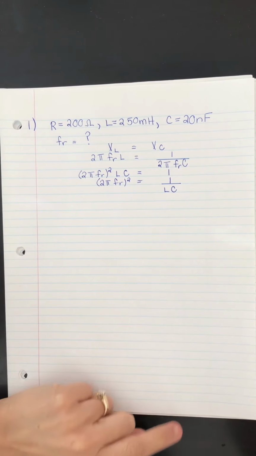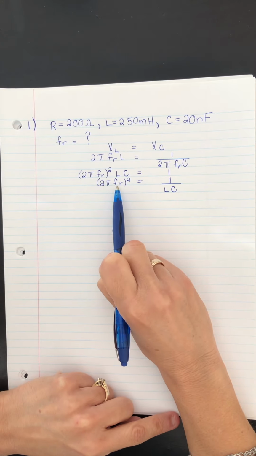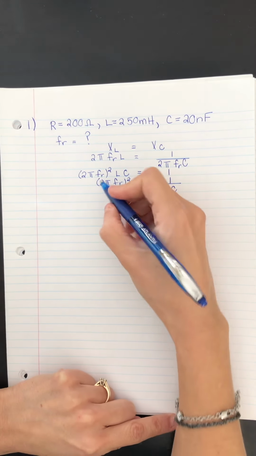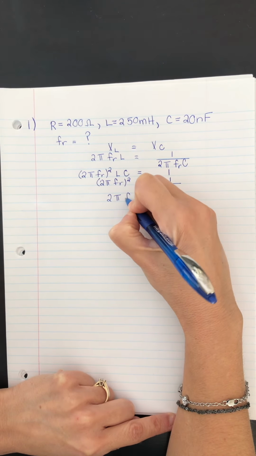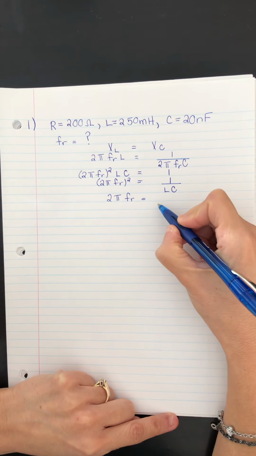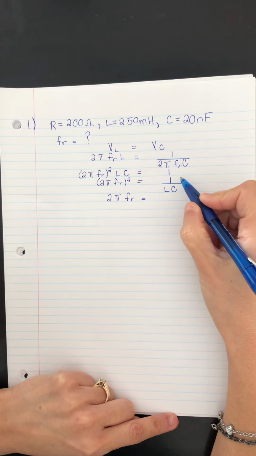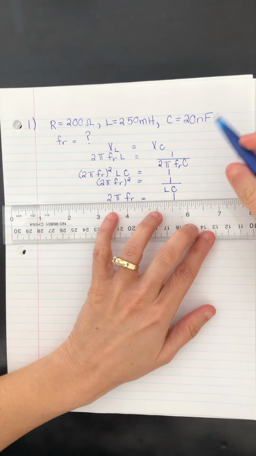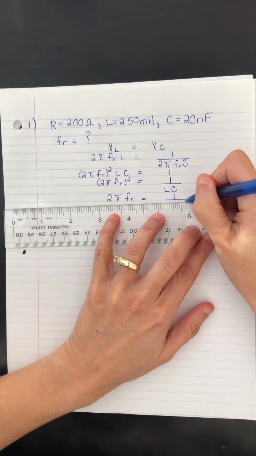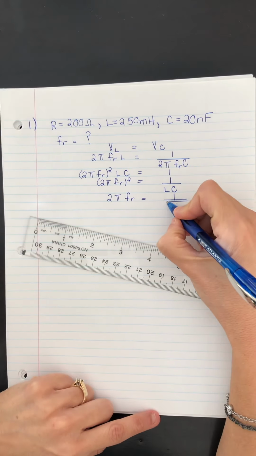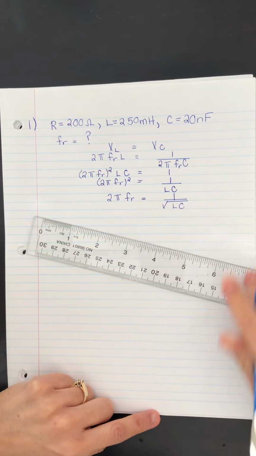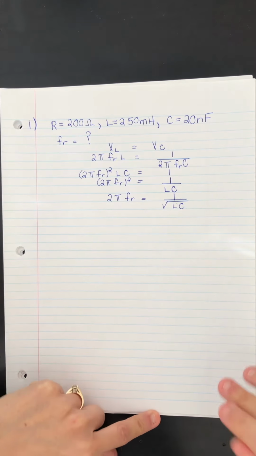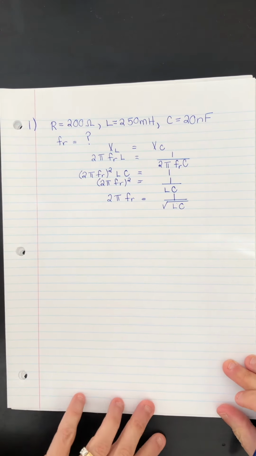All right, so now if I'm trying to get to the FR in here, I have to eliminate the square. And of course, we do that by square rooting. And instead of trapping this fraction all underneath the square root sign, I'm only going to show the square root sign in the denominator over L times C. And that's because the square root of 1 would remain 1 anyway, like that.